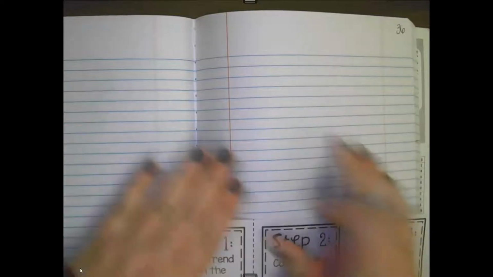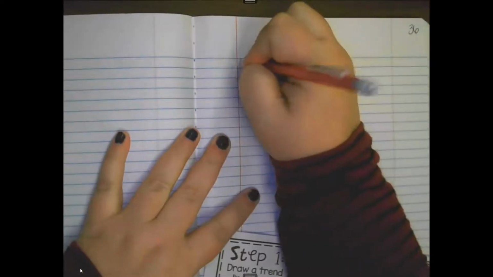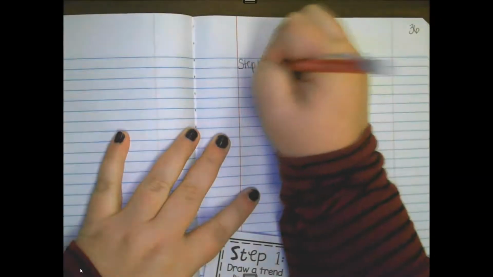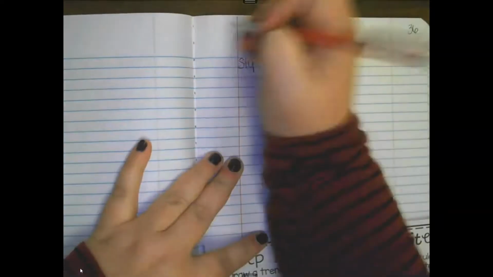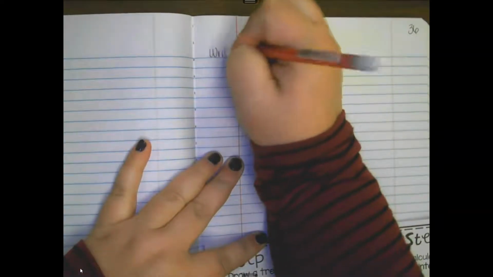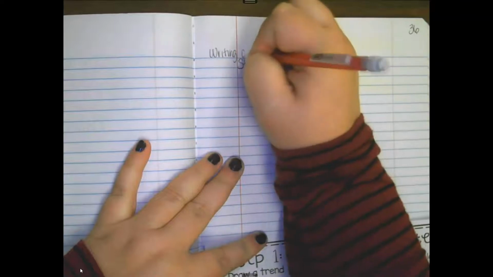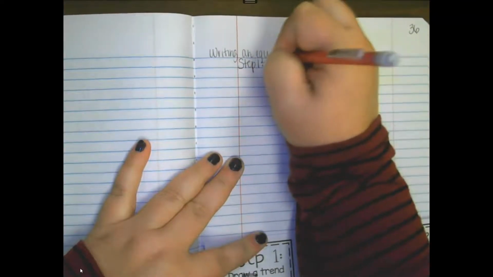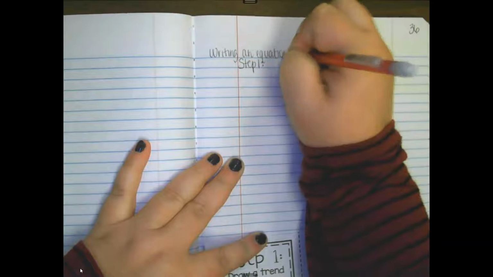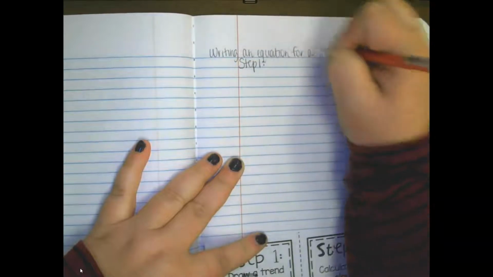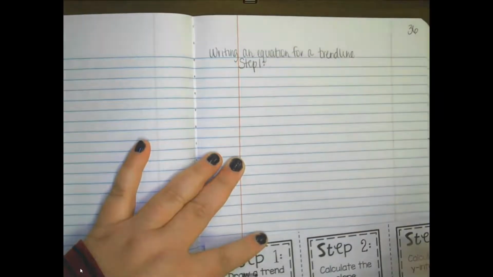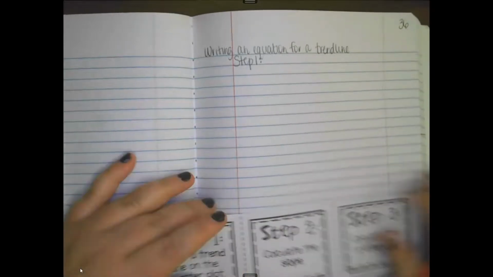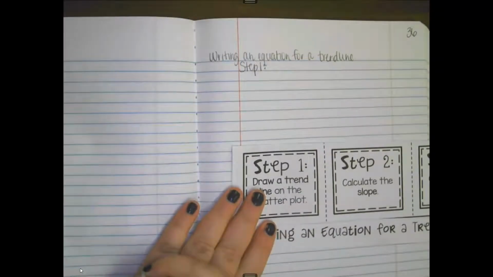So we're going to be learning to draw a trend line. So we're going to do step 1. Step 1 to writing an equation for a trend line. Sorry, that's what we're going to title this. Writing an equation for a trend line. Sorry, trend line's 2 words, and I always put it together as one. But I teach math for a reason, so just forgive me.